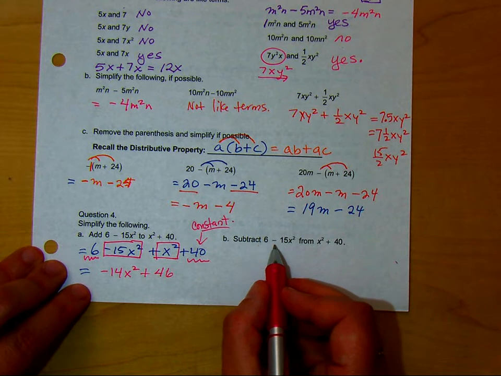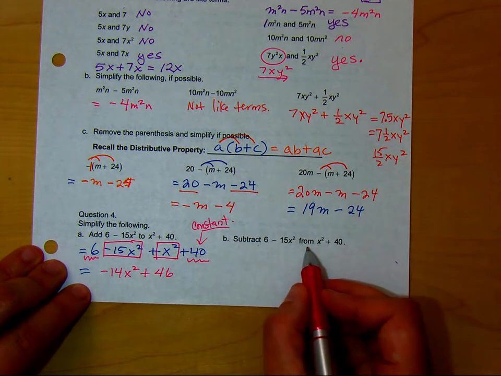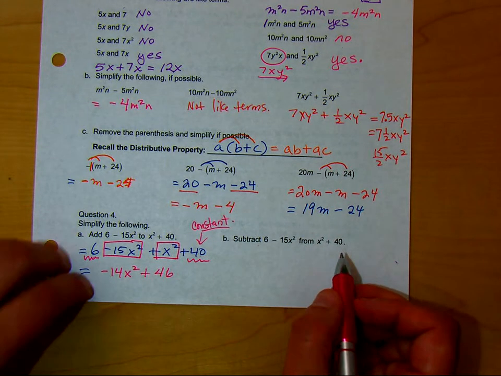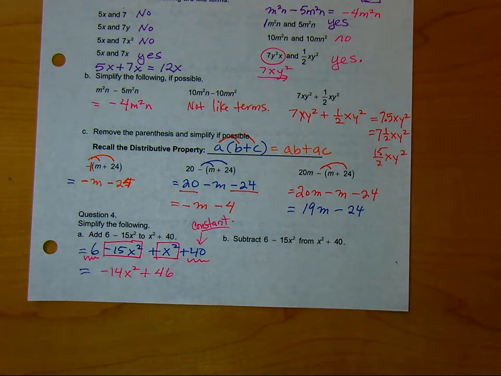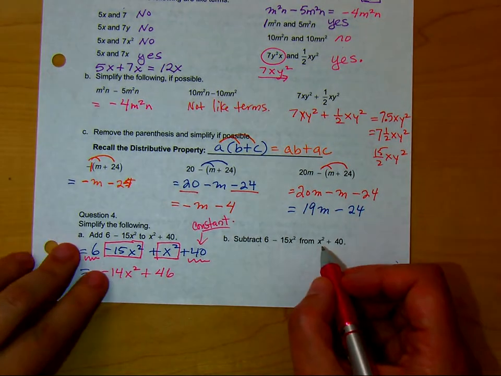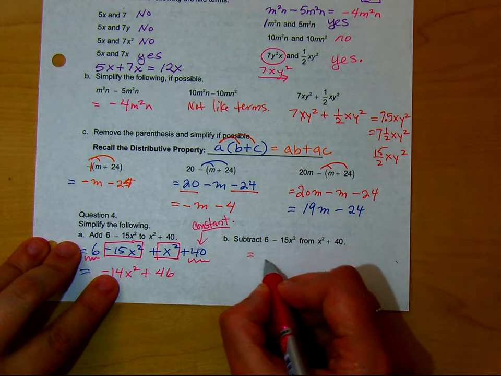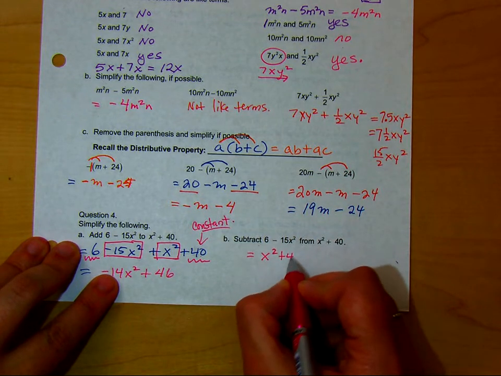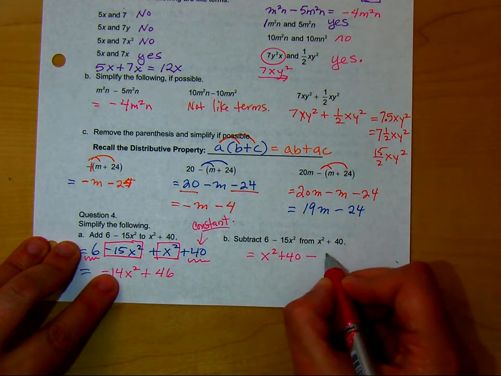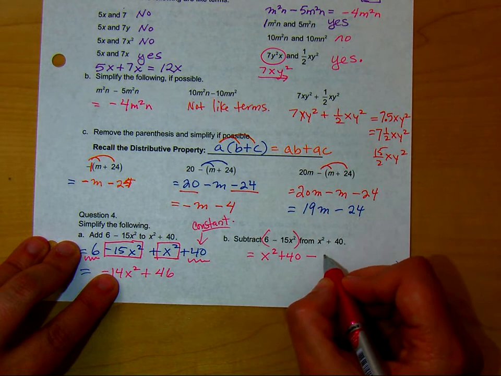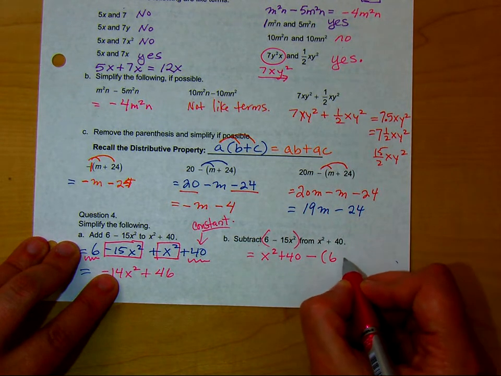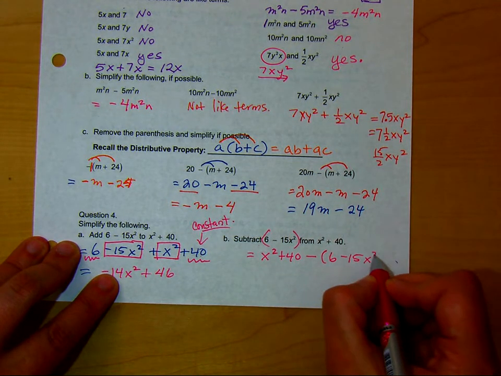Now here, this one is important. We have to subtract this from this. So does order matter with subtraction? Yes. So which one goes first? X squared plus 40, subtract. We want to subtract this whole thing. So that's why we put parentheses: 6 minus 15x squared.